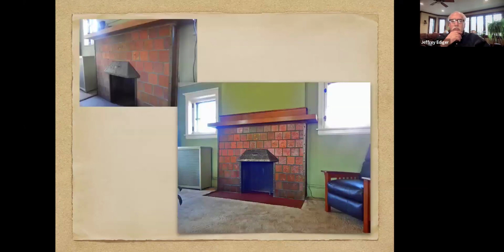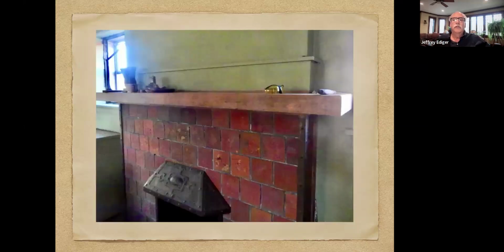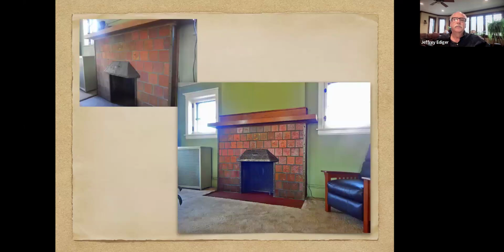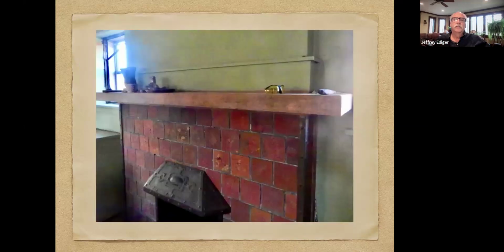Here's another project that was a restoration project. And there wasn't just one thing we had to do with that. First of all, you can see that the mantle was not fully stripped. Here's the finished product, and we had to strip that down.